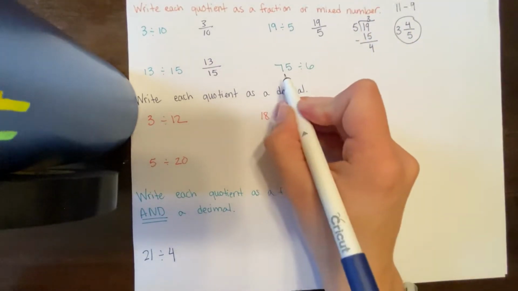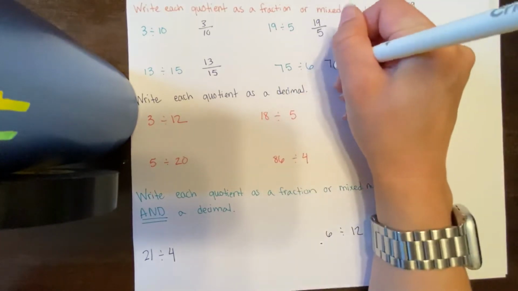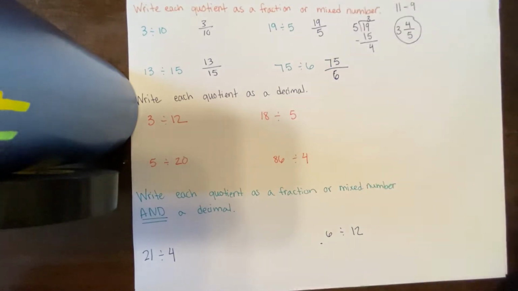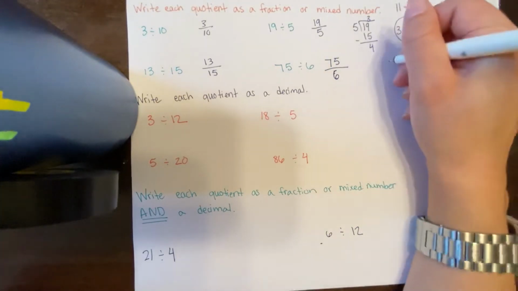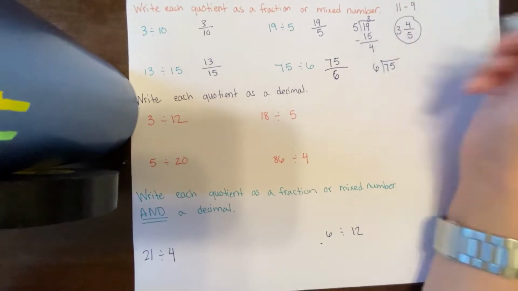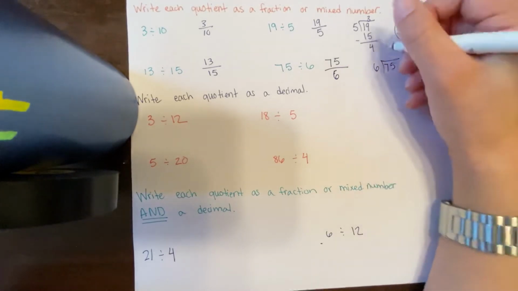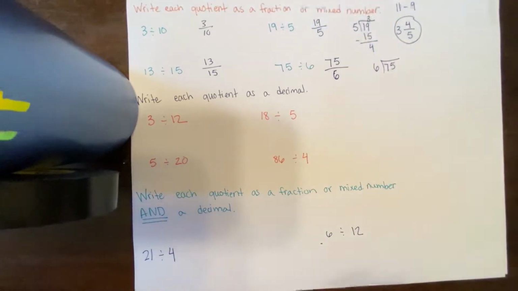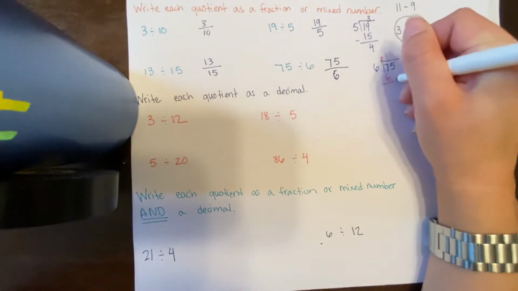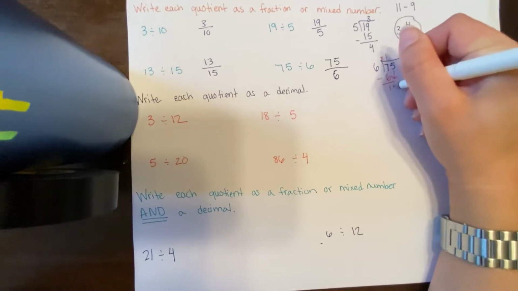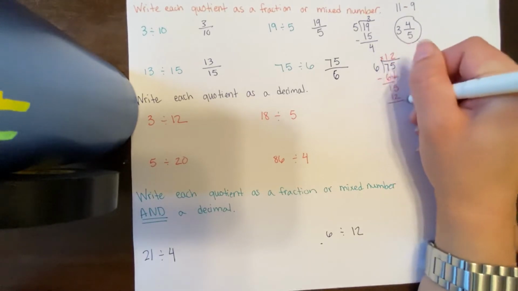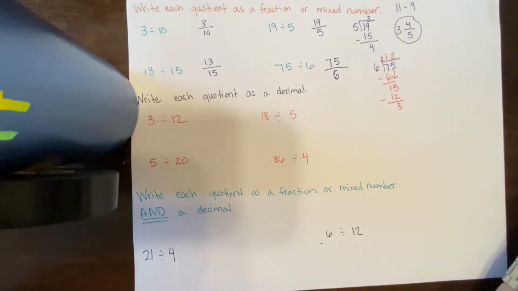All right, so in order to do this one, it would be the same thing again. I would write my improper fraction. Oh, I was looking at the one above it, 6. And then I will have to divide. So 75 in my house and 6 outside my house. 6 can go into 7, and I'm going to change colors. 6 can go into 7 one time. 6 can go into 15 twice. And then you have 3 left over.